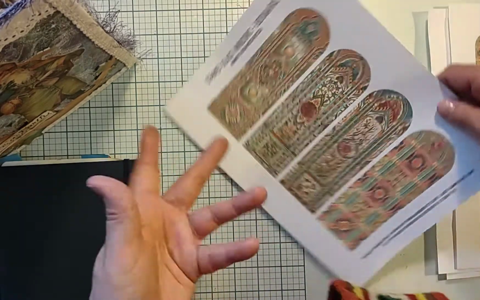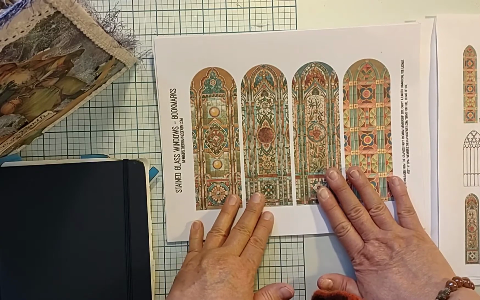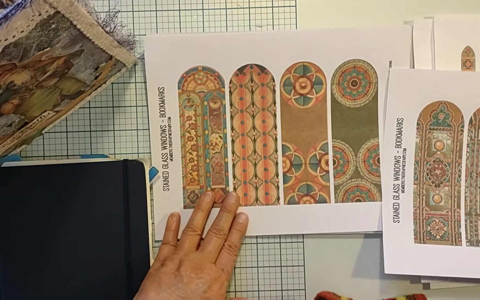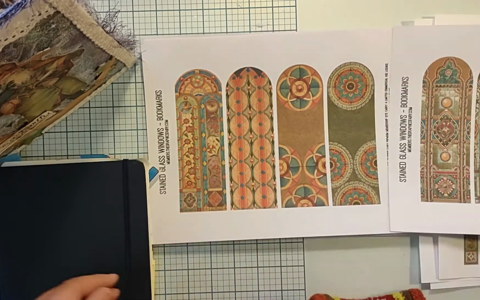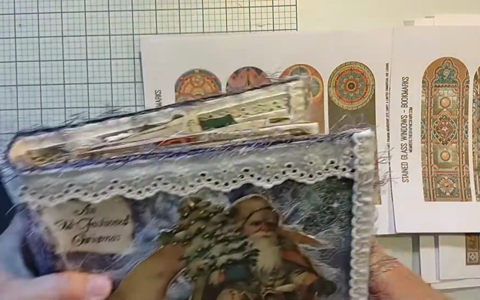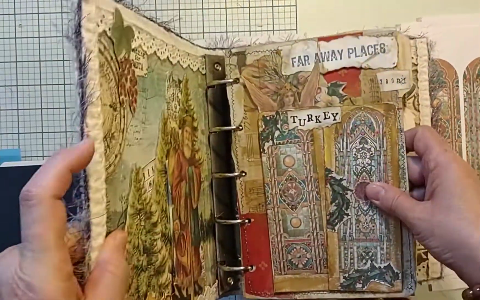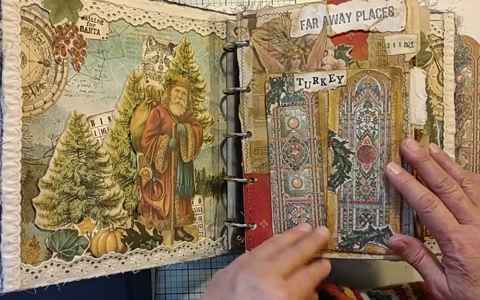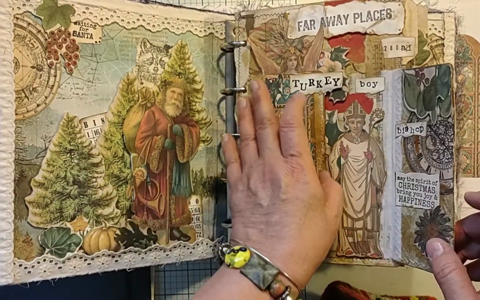In that particular bundle, on the printables part of it, you can print these bookmarks off. That made it really easy because they're just the perfect size for creating something. I thought, well, I think I want to create some doors with them. So here you can see how I used the bookmarks.